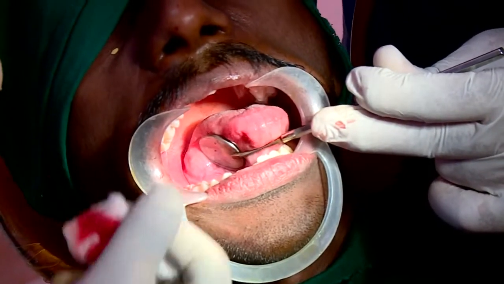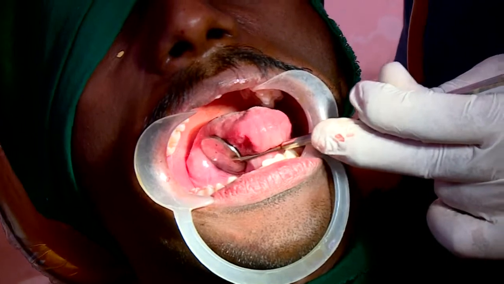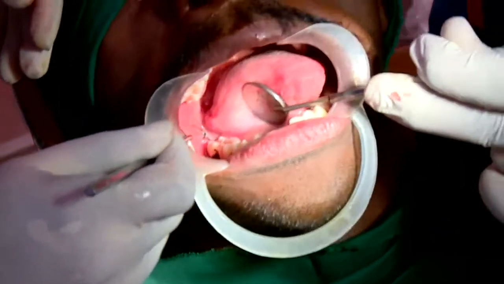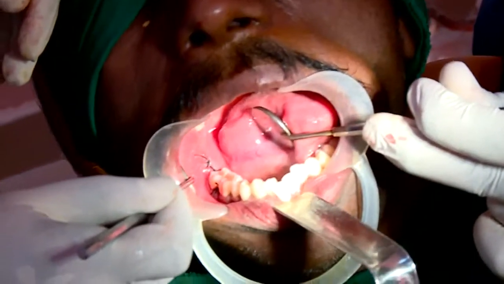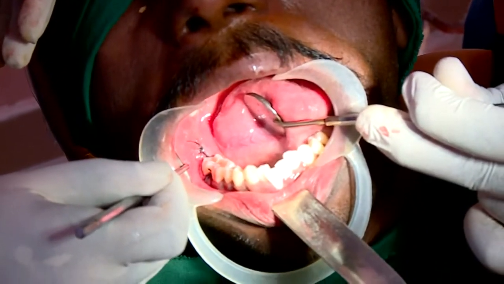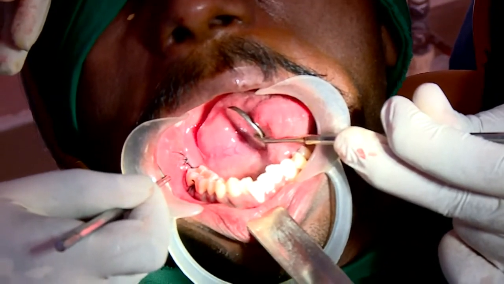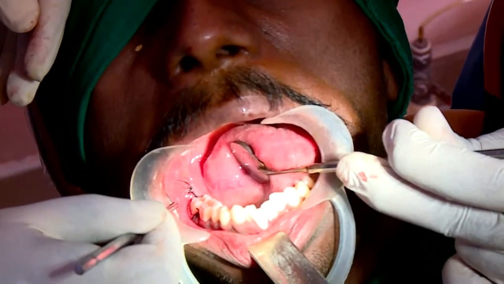These are the instructions that you will give a patient. We have done a normal inspection. The entire closure has been done, sir. No brisk bleeding. The entire wound is closed, and the patient is comfortable.